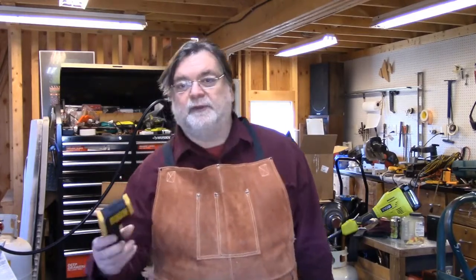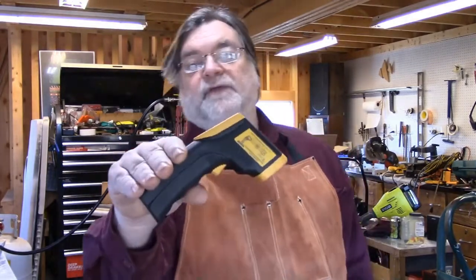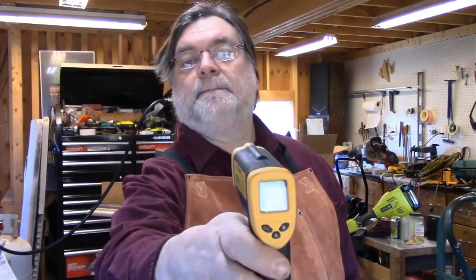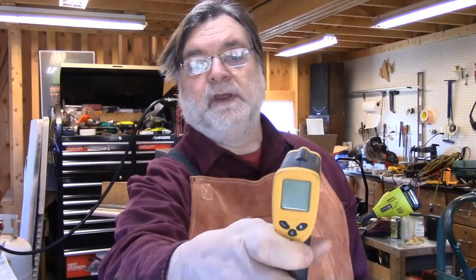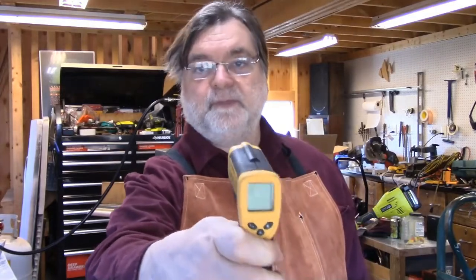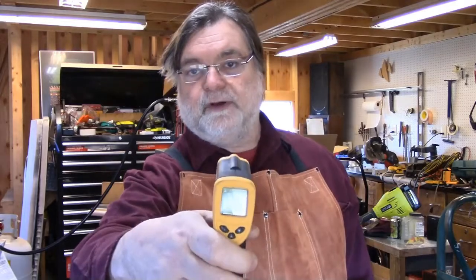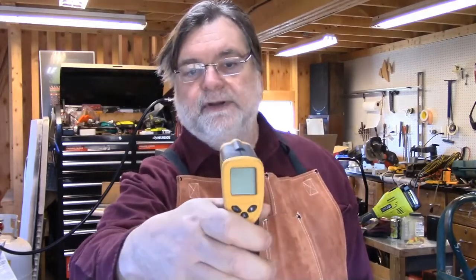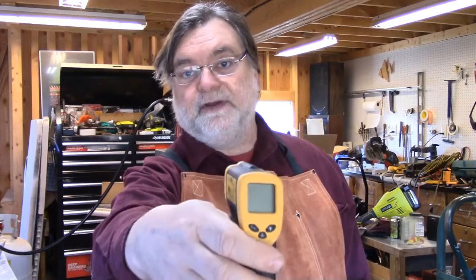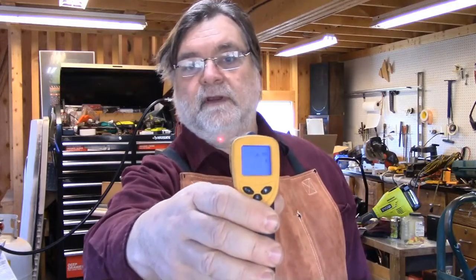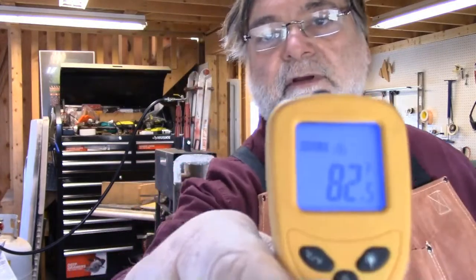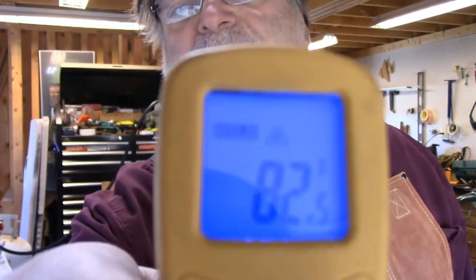Now, you have probably, especially recently, come across a device that looks like this. This is an infrared thermometer, and it measures the temperature of things by looking at their thermal output. There is a little laser on this one, but this is just to locate what it is that the sensor is actually pointed at. So if you fire this, you get a reading.